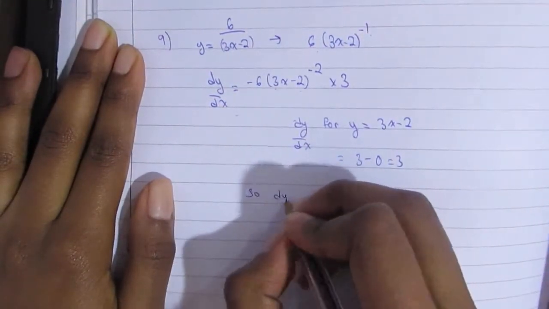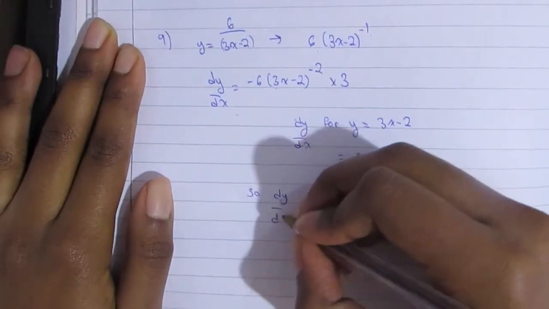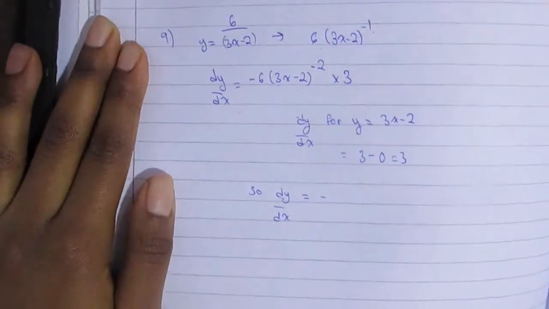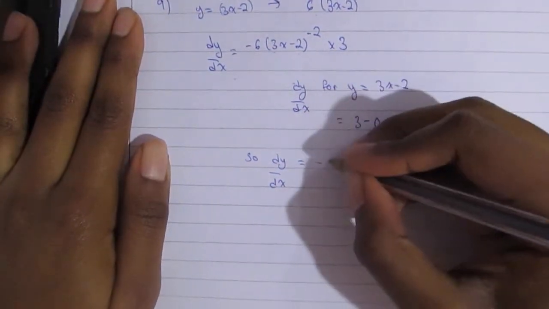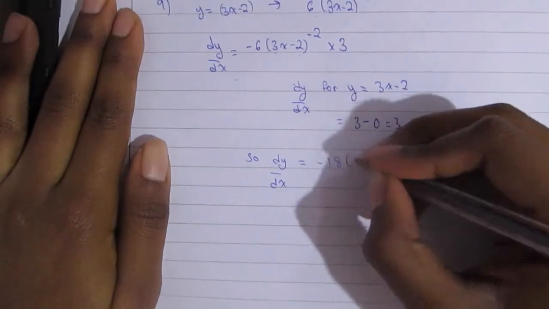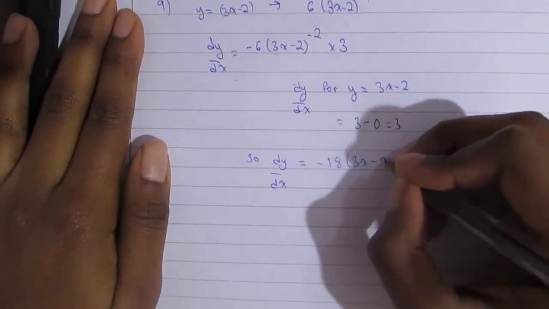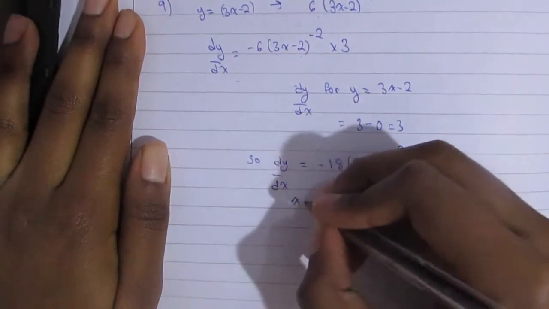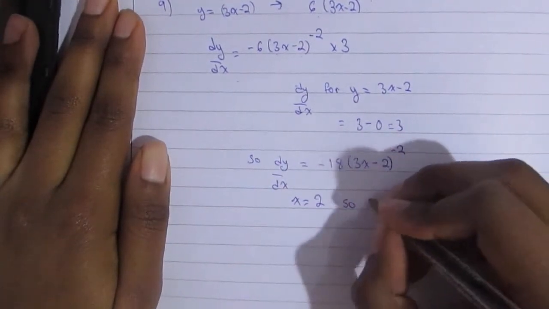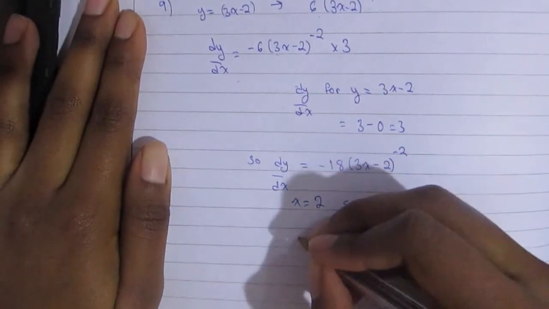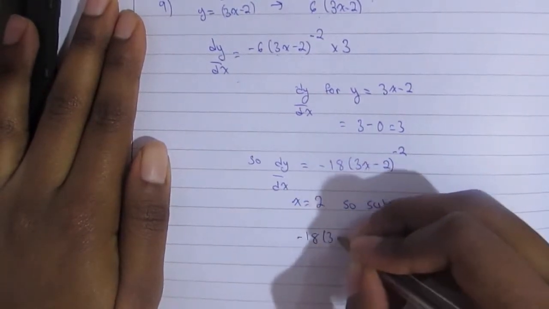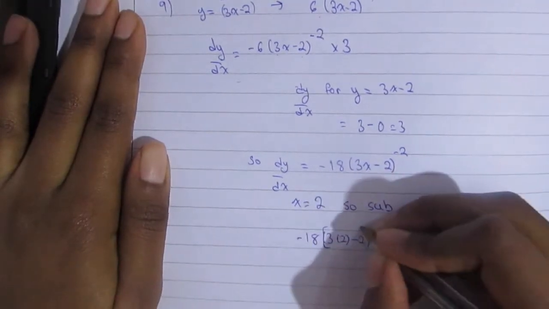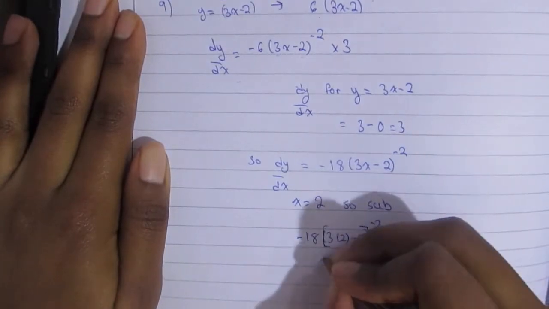So the final differentiation would be negative 18 (3x minus 2) to the power of negative 2. Or you can write negative 18 over (3x minus 2) squared. Don't mess up the signs of the power when you're moving it around, right? So now they told us to find the gradient when x is equal to 2. So all we're going to do is substitute x with 2: negative 18 (3 times 2 minus 2) to the power of negative 2.